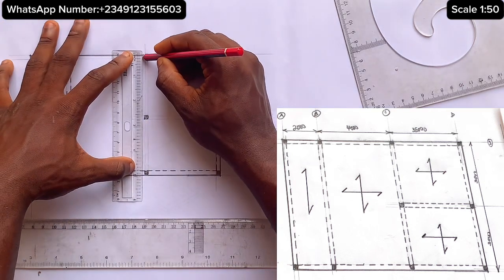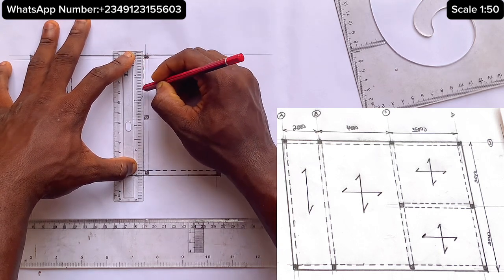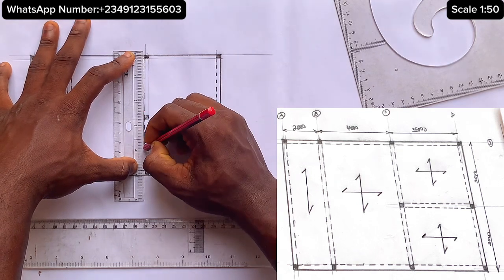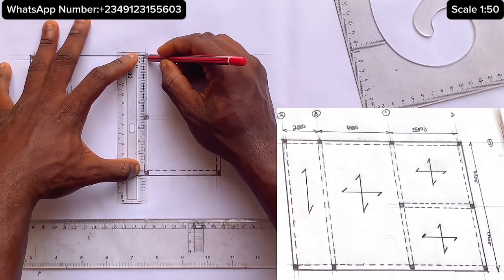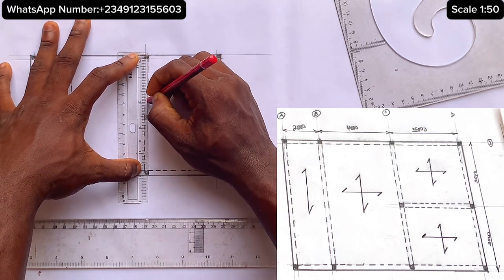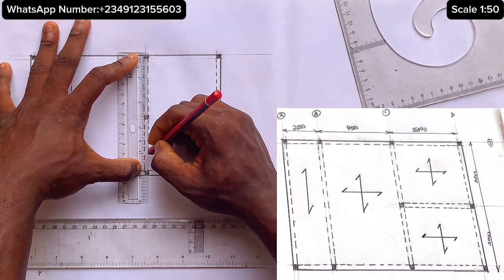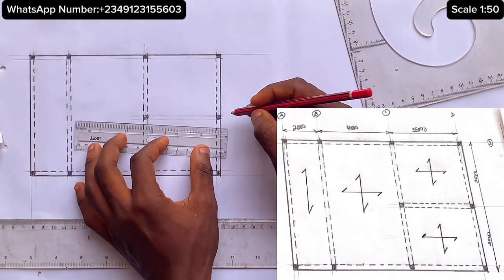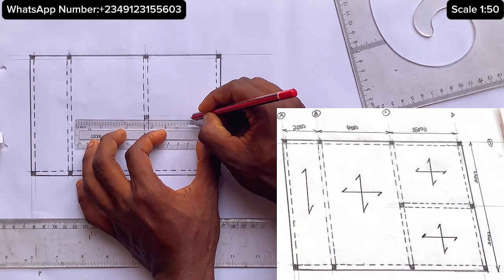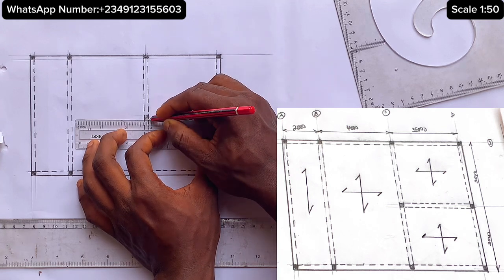Everything should be with a dashed line. I have this. So this dashed line is telling you the beams and the walls, basically the beams that pass through each section of the building.